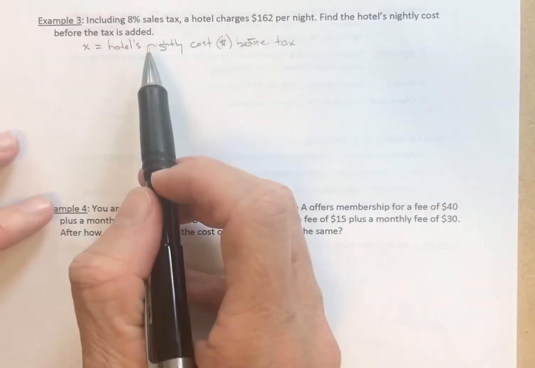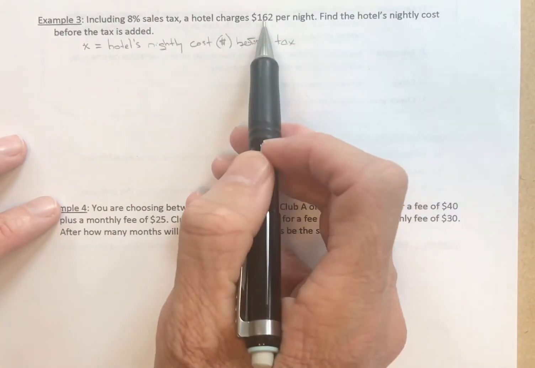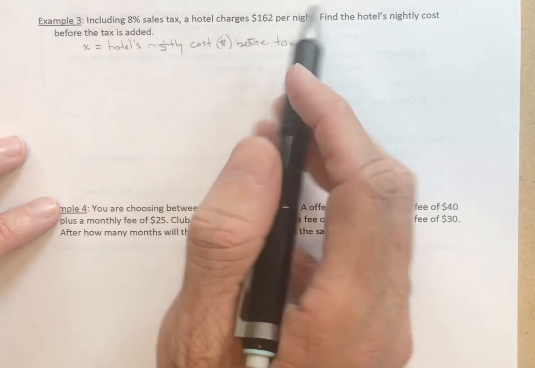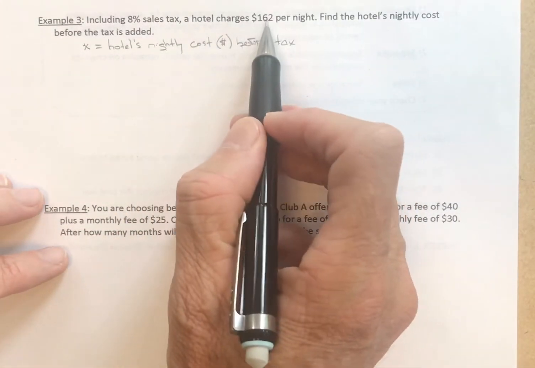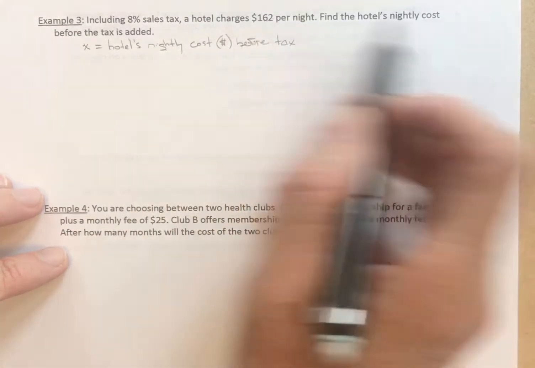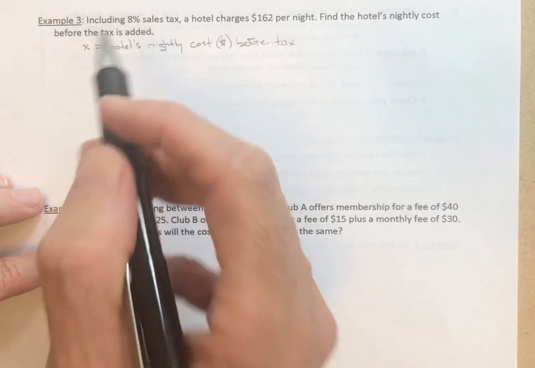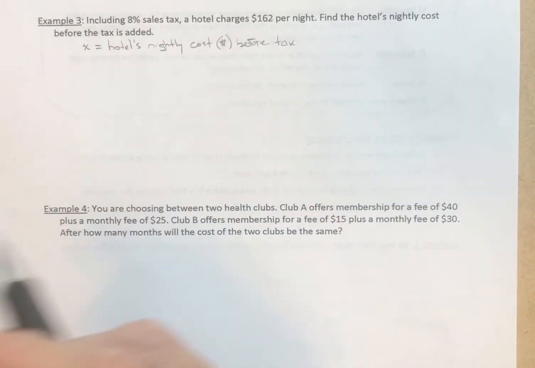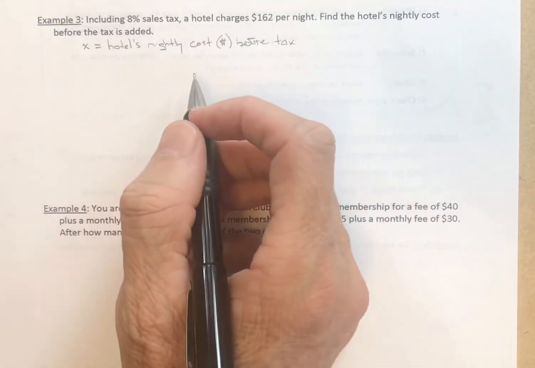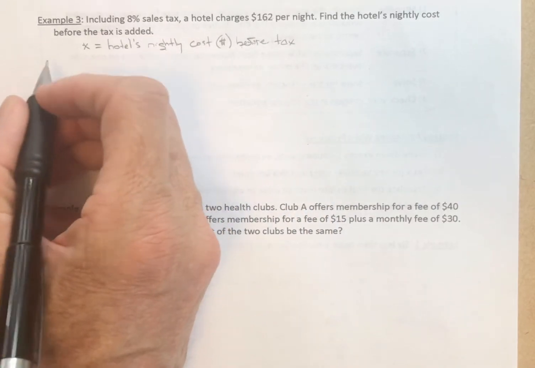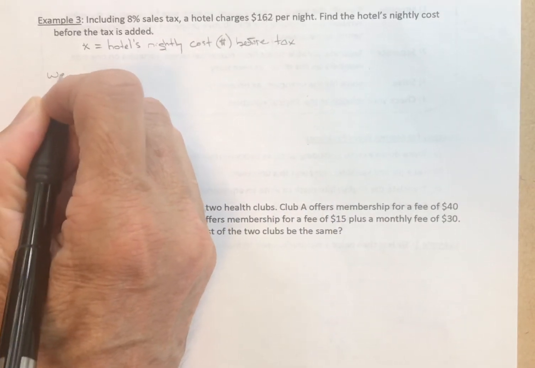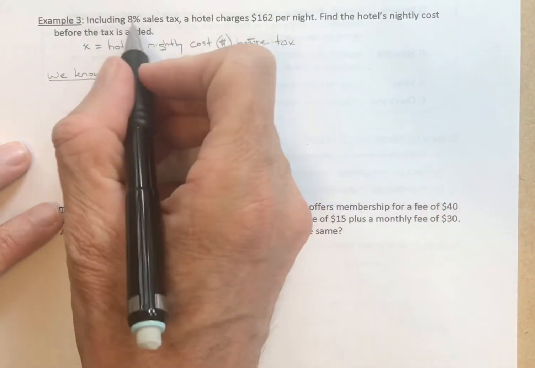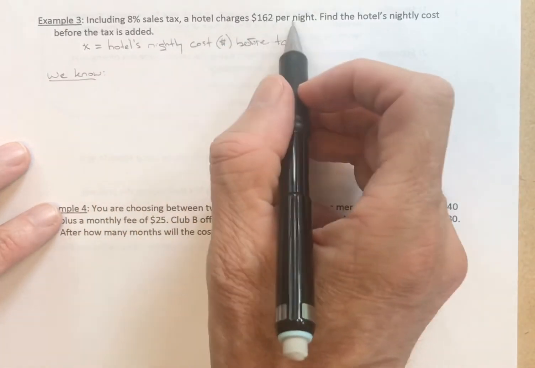We want to be thinking, the cost before tax better be less than $162, because that's the cost that includes the tax. So we need a number that's below 162. The nightly cost before tax is added is going to be less than the nightly cost after you add the tax on, and that takes place with anything you purchase that has tax. Okay, let's remind ourselves of a couple of things here.